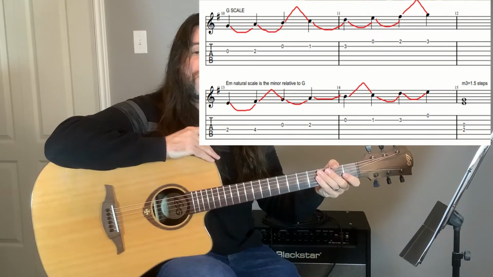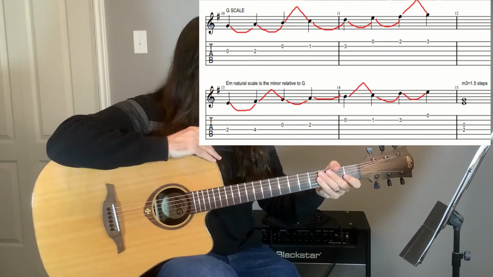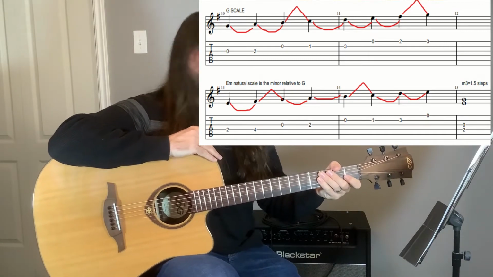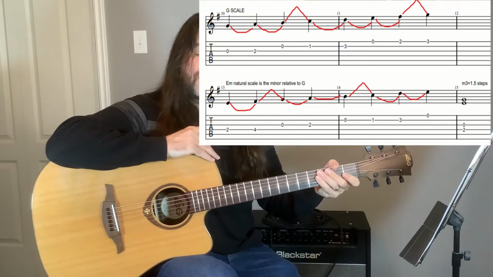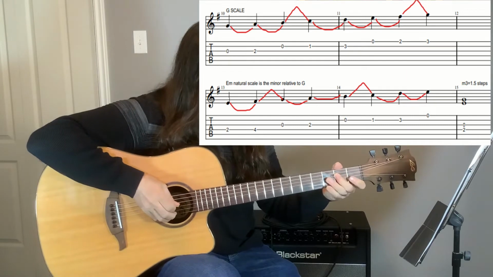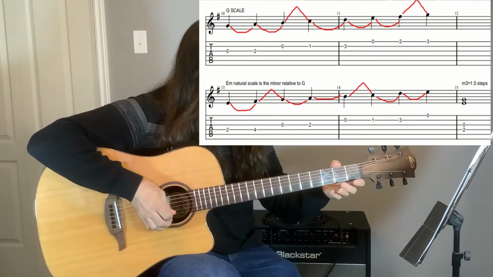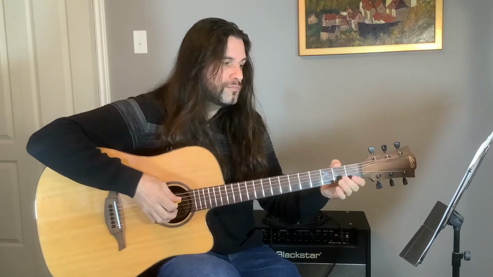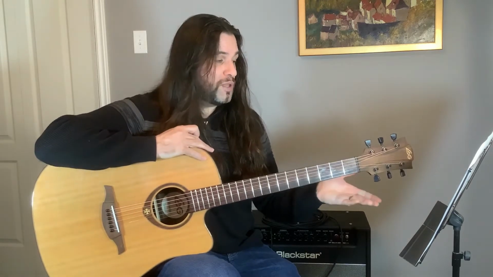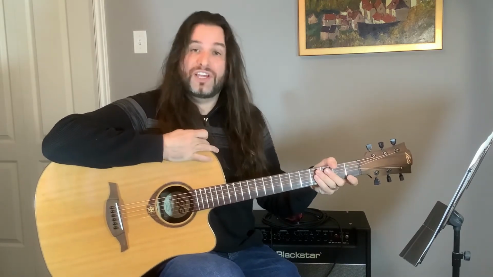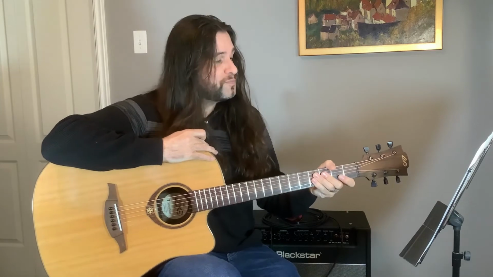So my minor relative scale for improvising, for example, or playing or writing music would be E minor natural. Because in E minor natural and G scale you have exactly the same notes.